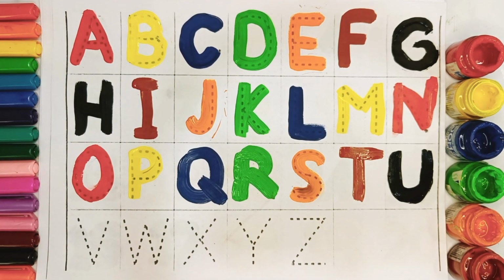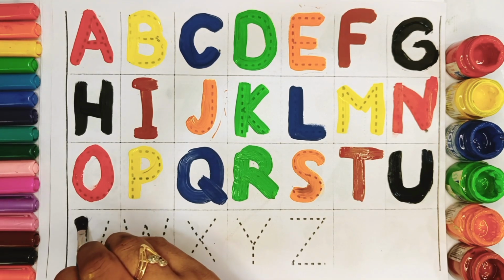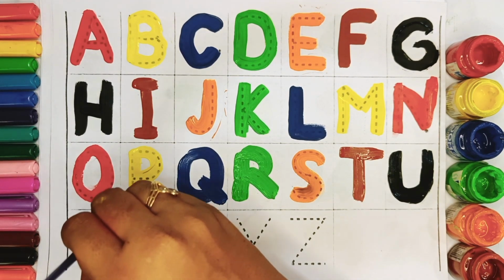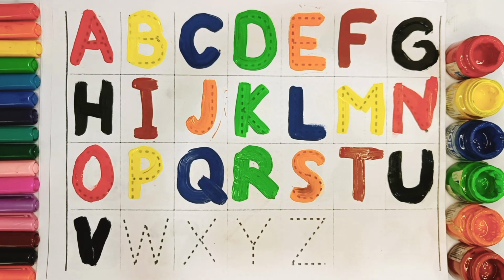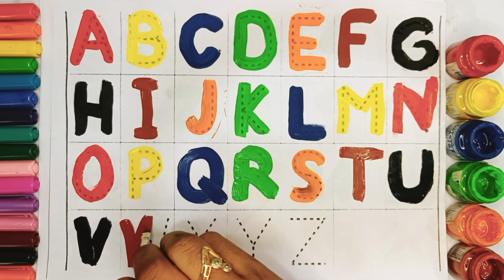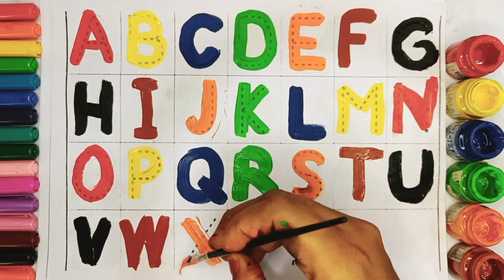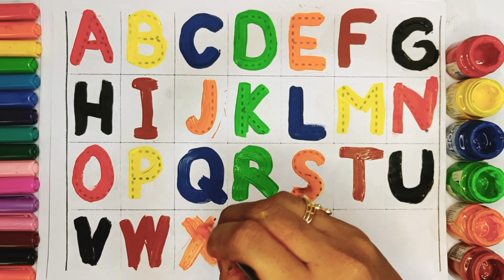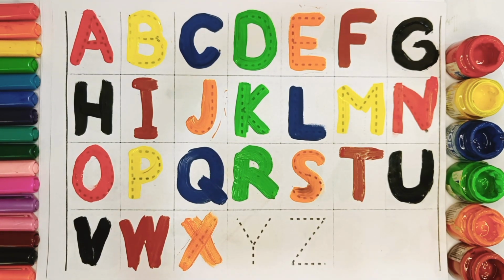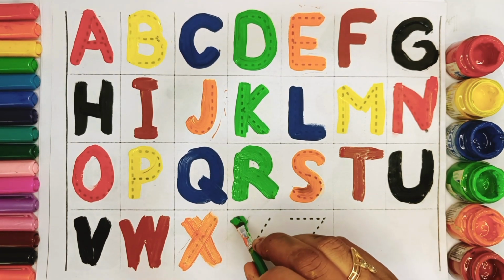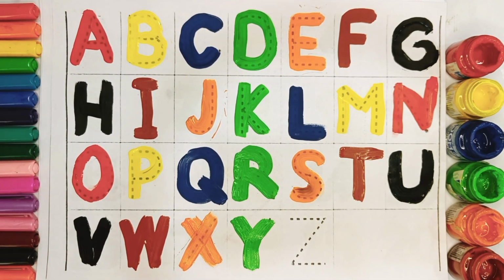V for van, black color. W for watch, brown color. X for xylophone, orange color. Y for yak, green color. Z for zebra, blue color.